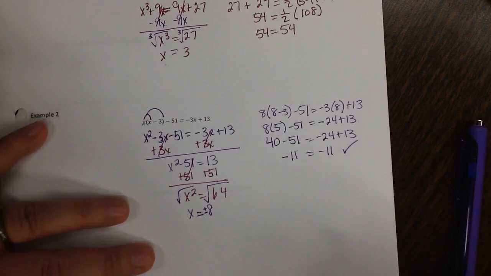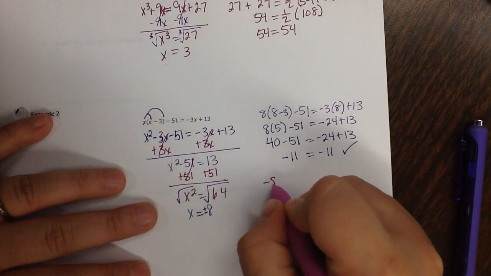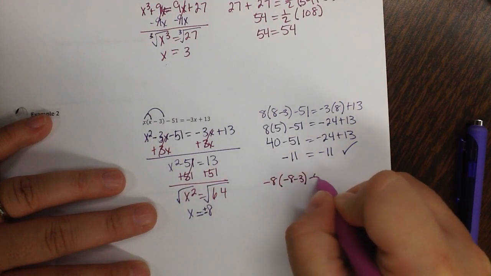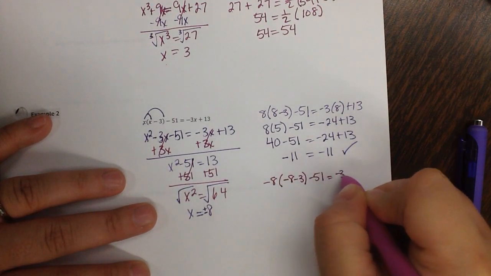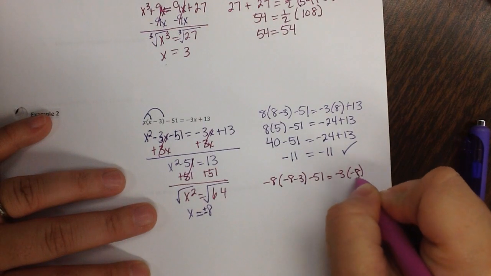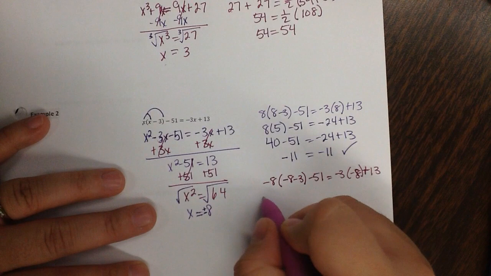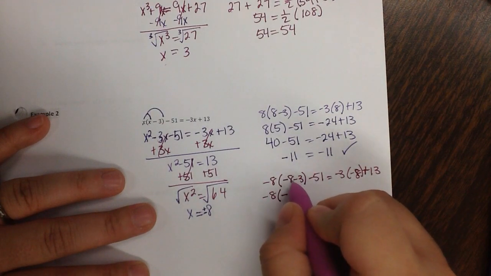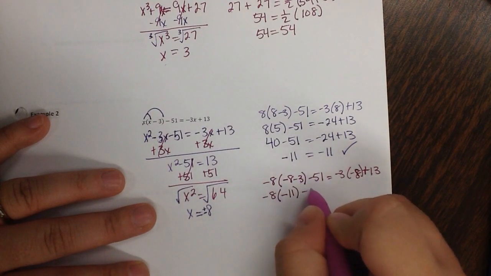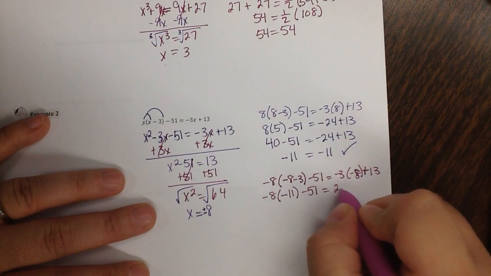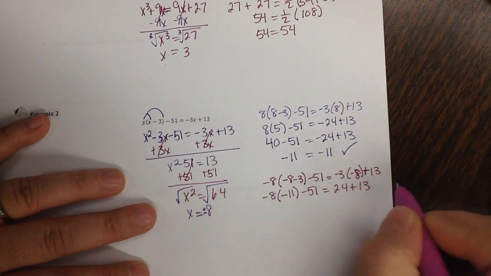And then we have to put in the negative option. So negative 8 times (negative 8 minus 3) minus 51 equals negative 3 times negative 8 plus 13. So negative 8 times negative 11 minus 51 equals 24 plus 13.